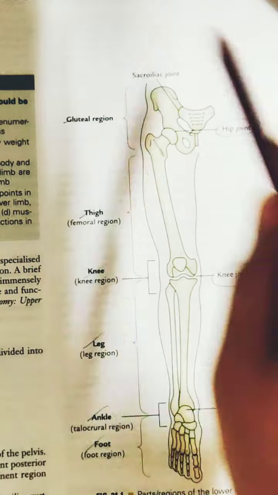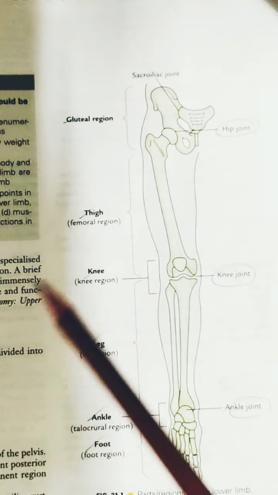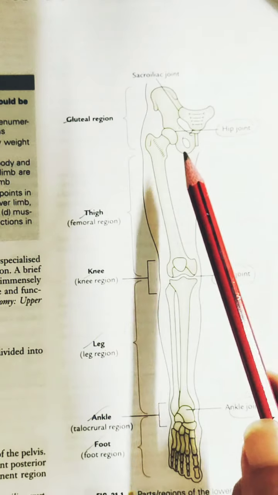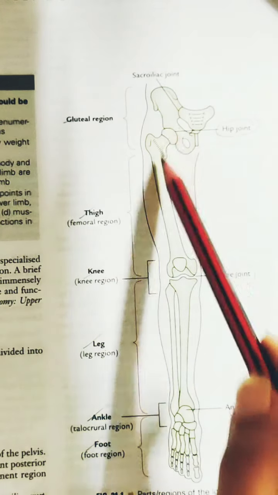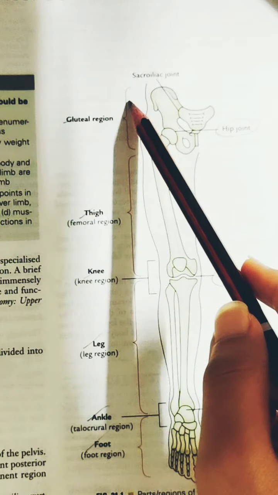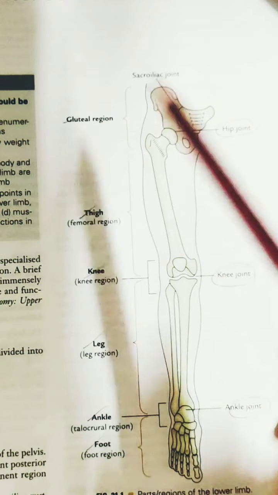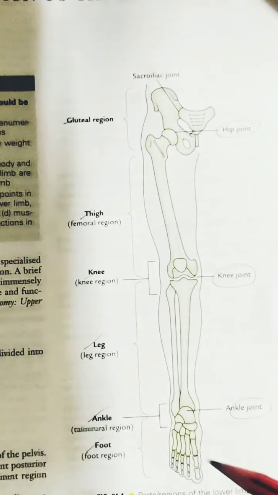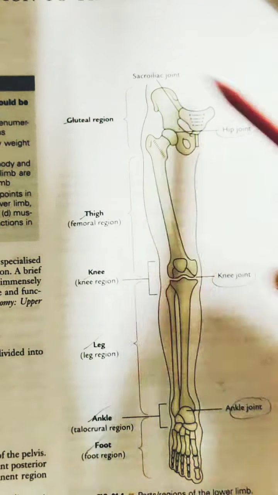So first one is the gluteal region, which is present on the back and sides of the pelvis. It consists of two parts. It consists of the buttocks from behind, and it also consists of the hip region. So this is about the gluteal region.